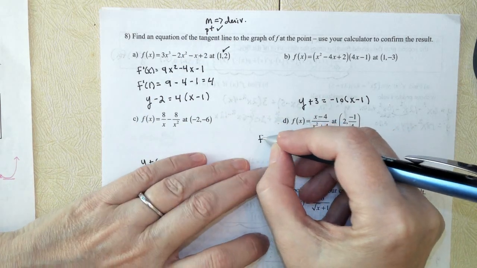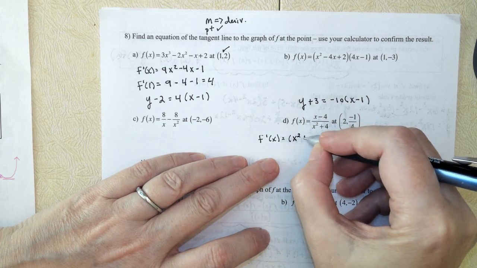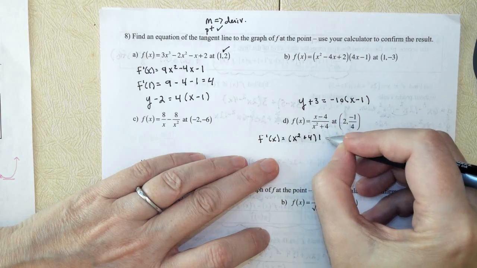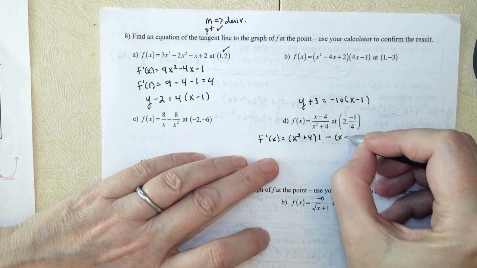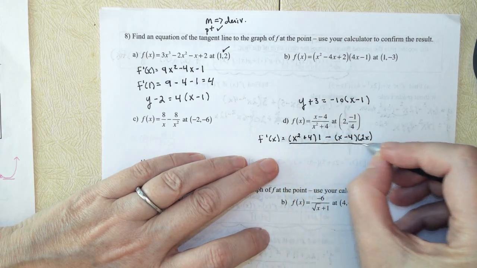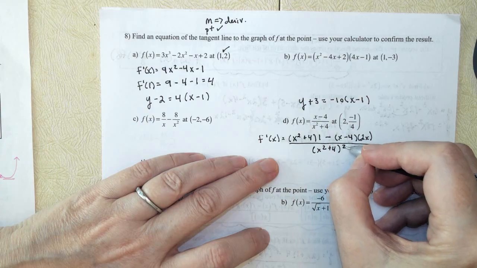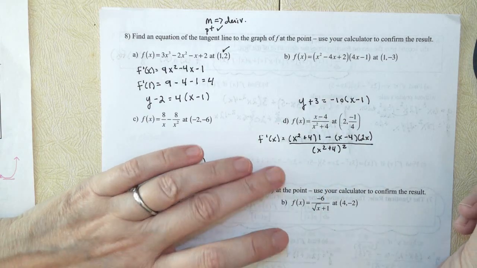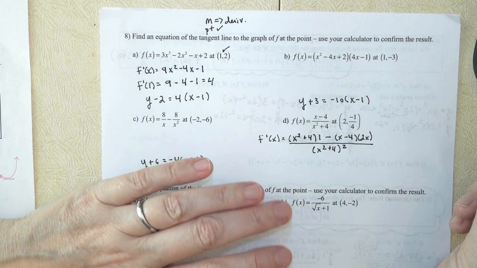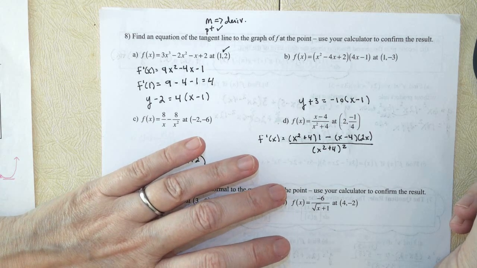So f prime of x is the bottom times the derivative of the top, minus the top times the derivative of the bottom, over (x squared plus 4) quantity squared. Now, this is perfectly fine because I'm really just trying to find the slope. I don't need to simplify it if I don't want to.